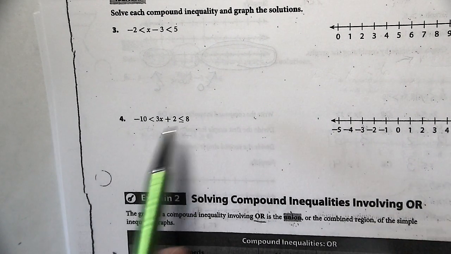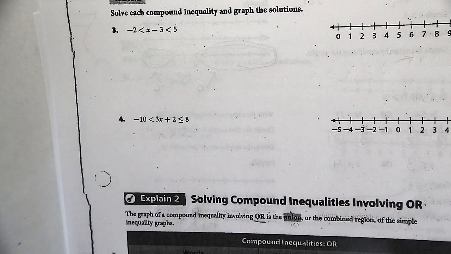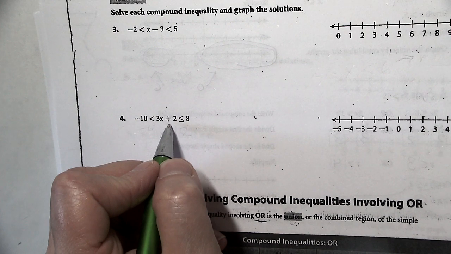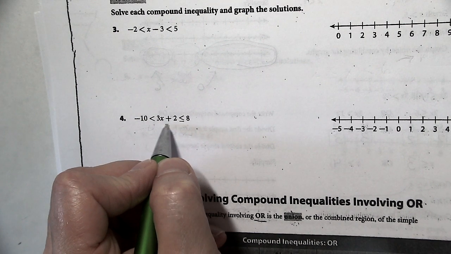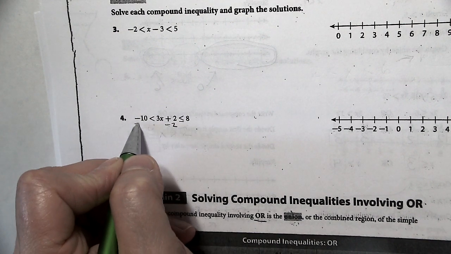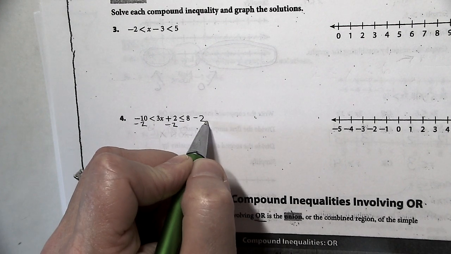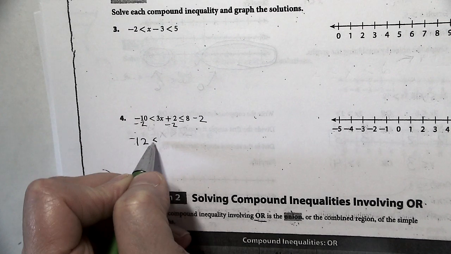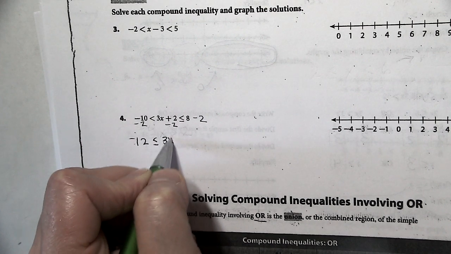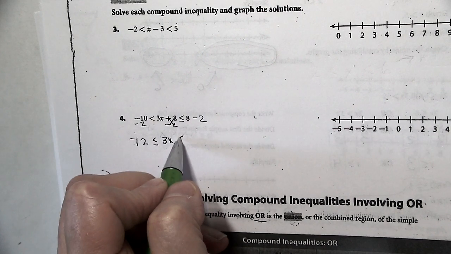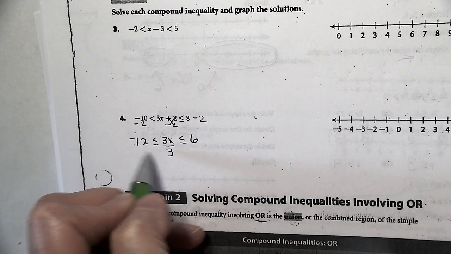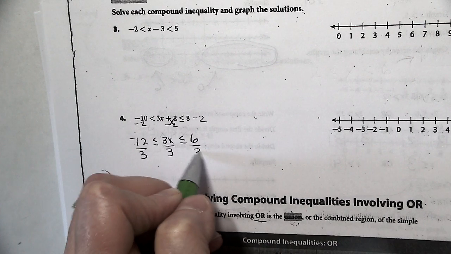Negative 10 minus 2 is negative 12, less than or equal to 3x. These cancel. Less than or equal to 8 minus 2 is 6. Divide by 3, divide by 3, all three expressions. Negative 12 divided by 3 is negative 4, less than or equal to x, which is less than or equal to 2.